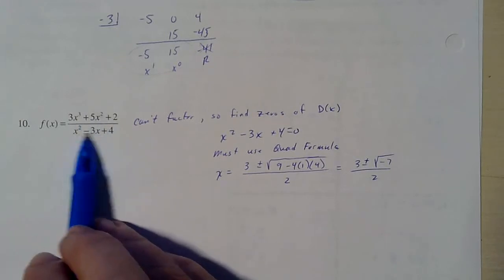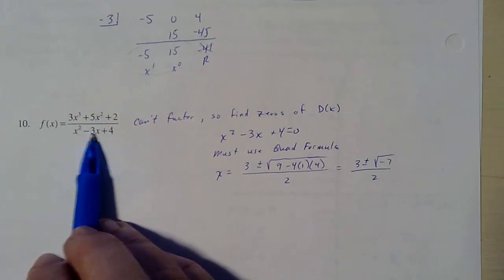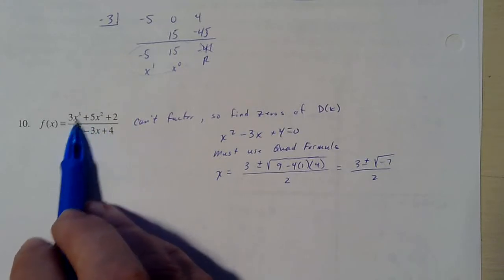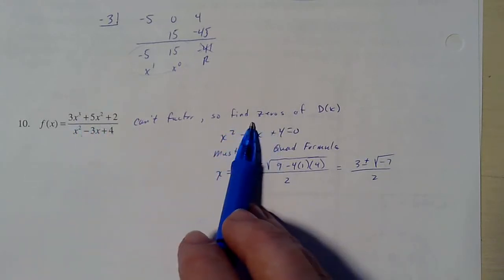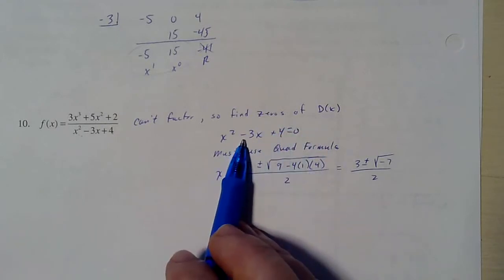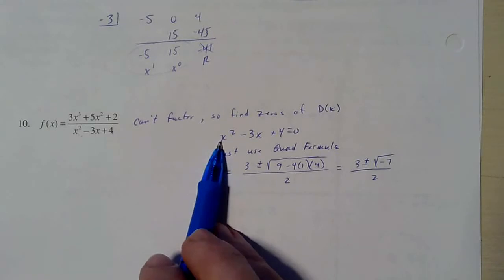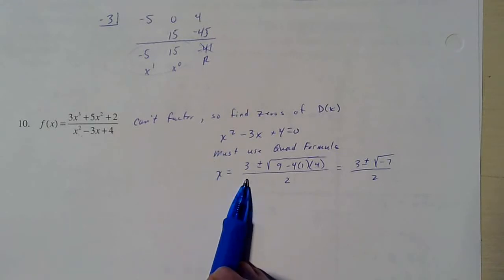We can't factor this one. There are no factors of 4 that add up to negative 3, because they'd have to both be positive or both be negative, and that wouldn't work. And this is cubic up here. We can't factor it, okay? So we could still find the zeros of the denominator. It doesn't have to be factorable. We'll find the zeros. We could use the quad formula since it's quadratic.